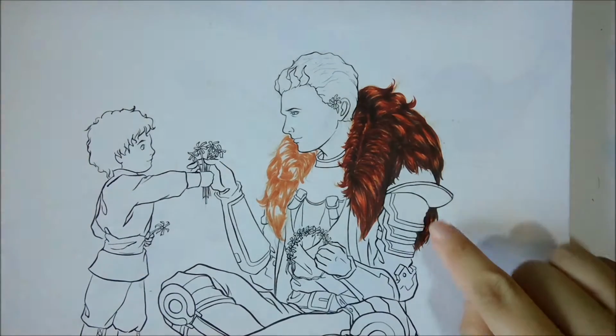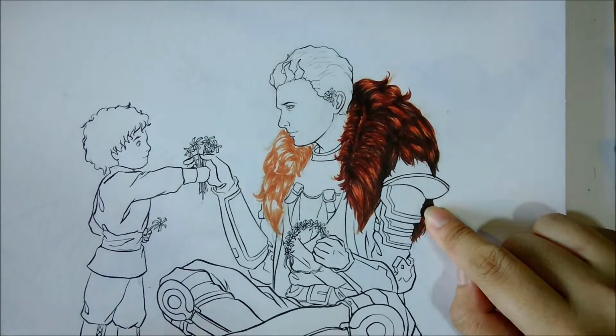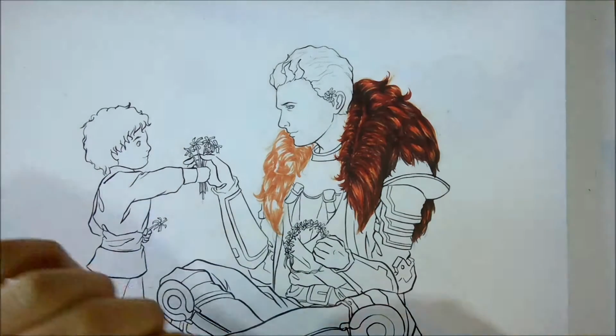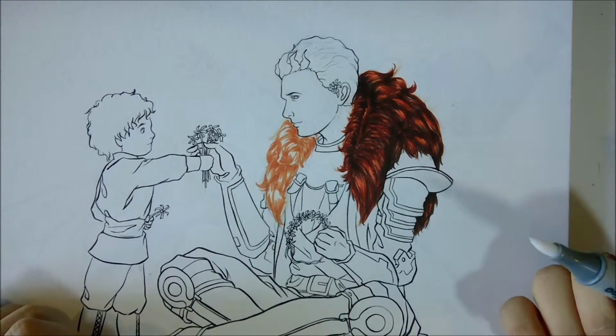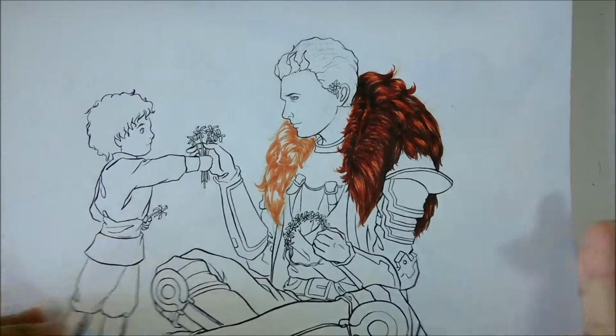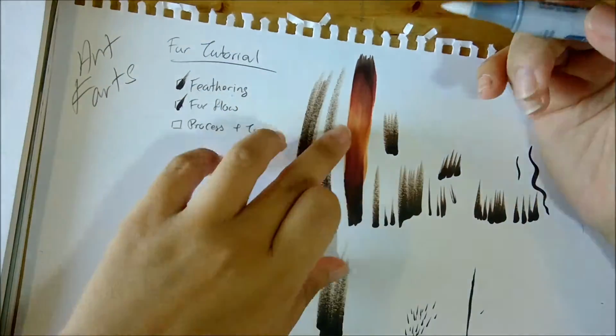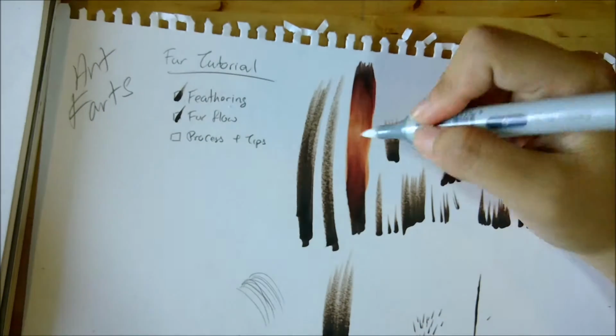Now you'll kind of see here, I have gone over the line. That's okay. The trick is, you get your blender, because I said it would push the ink away. So let's go here. It's already been blended. Let's just put a dot.